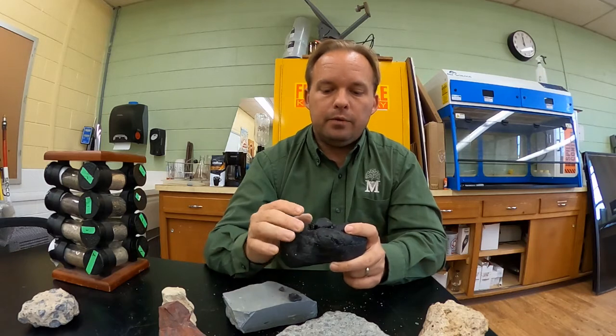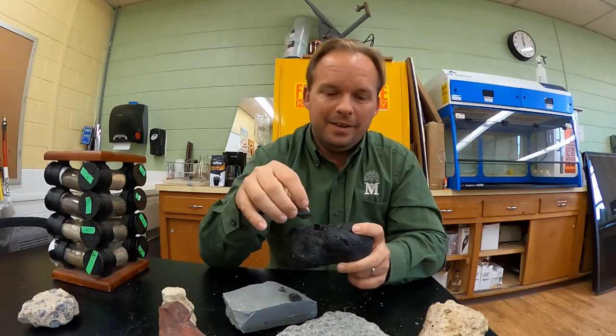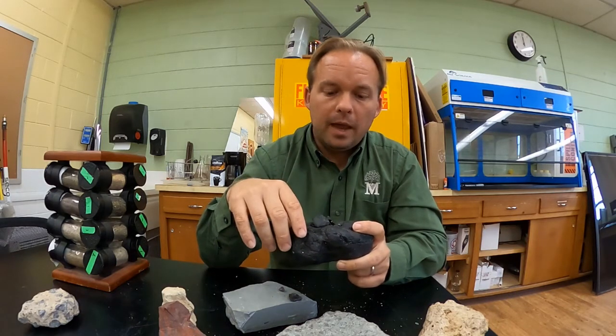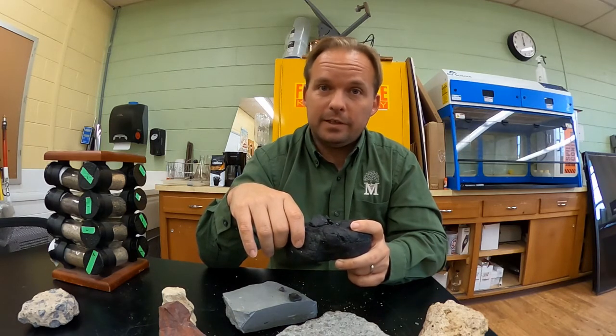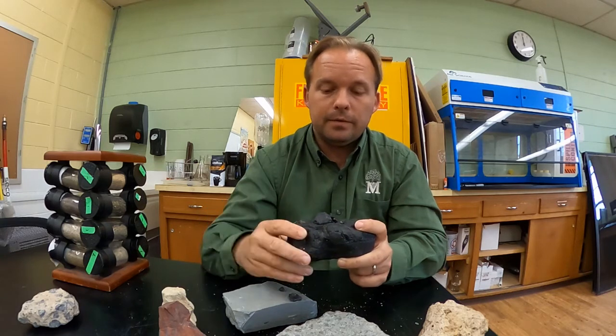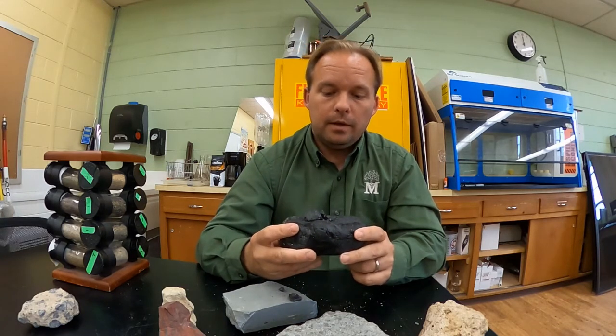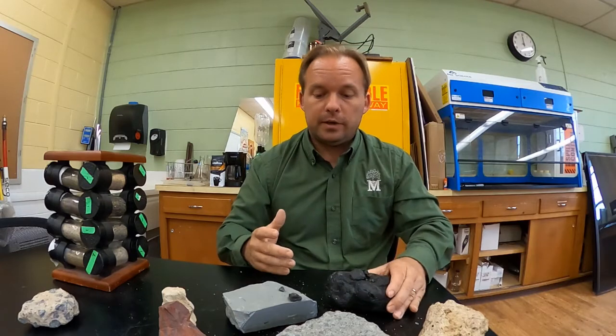It's a pretty esoteric field of study. And I don't know of anybody who specializes in coal measures these days. I think it was more of a thing back in the 1960s and 70s, but it's still interesting. Okay, so those are sedimentary rocks.